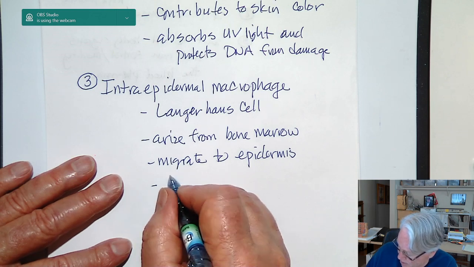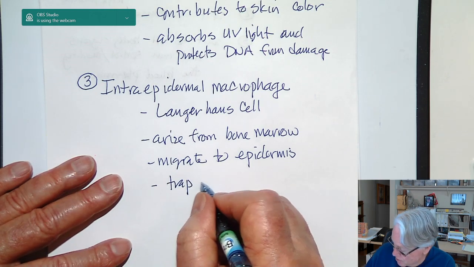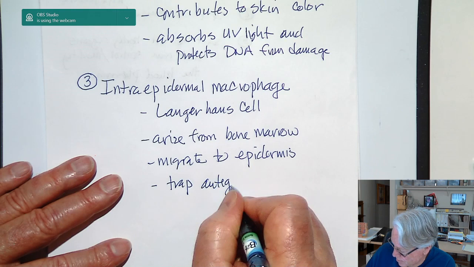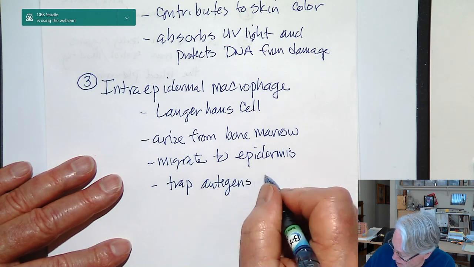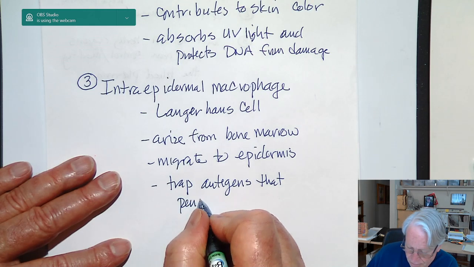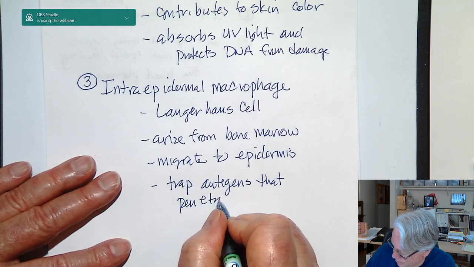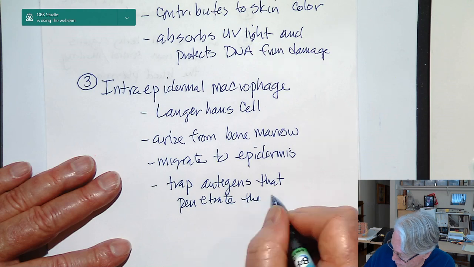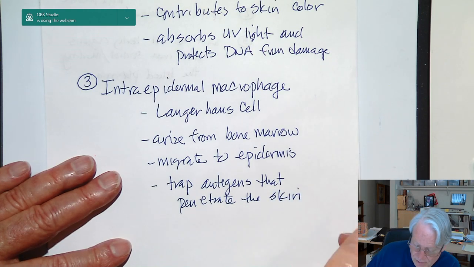So they can trap antigens that penetrate the skin. Okay.